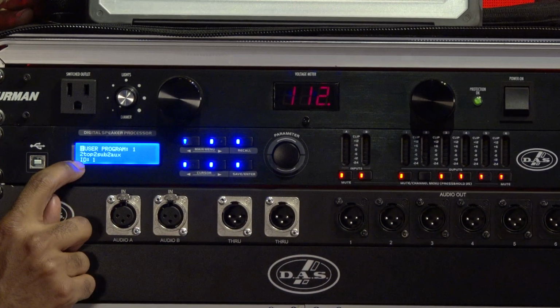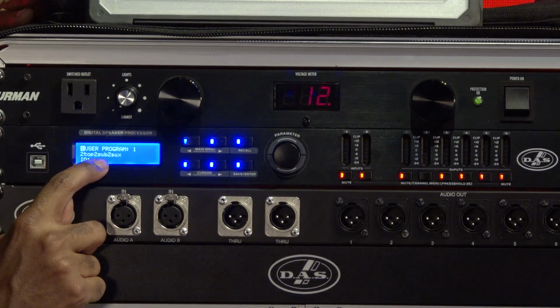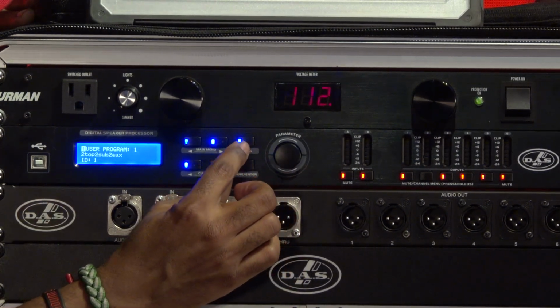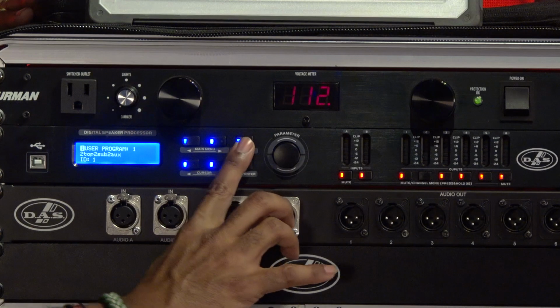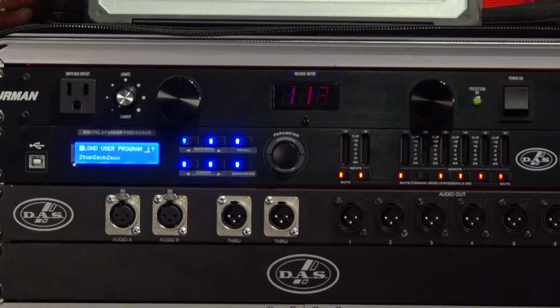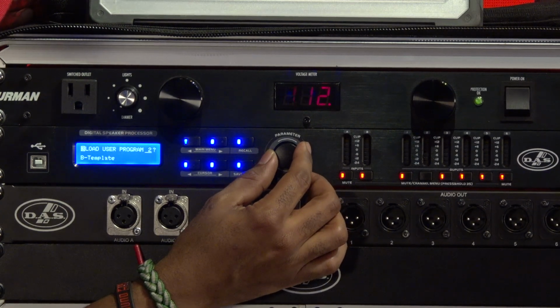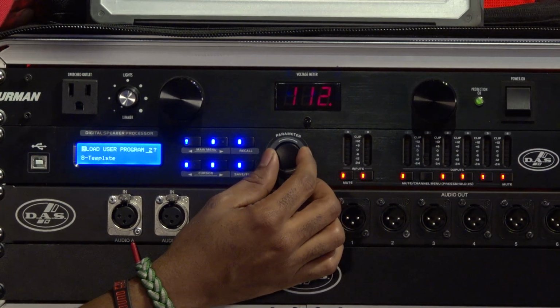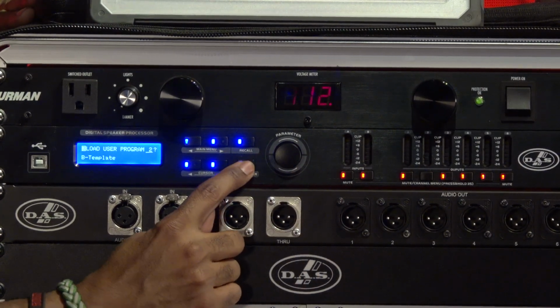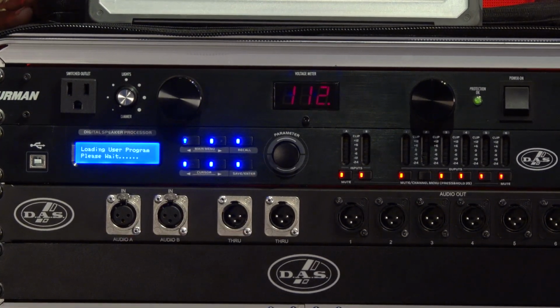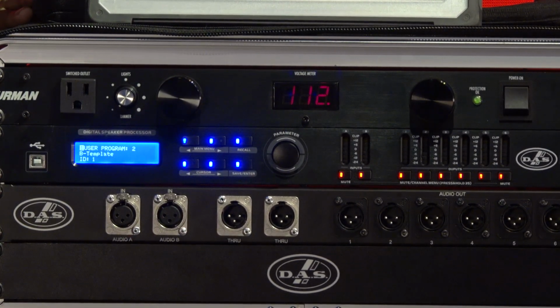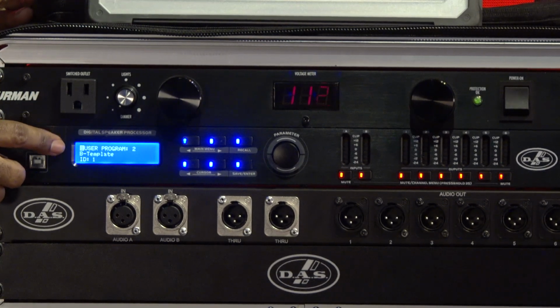Here, you can see I have 2 tops, 2 subs, 2 aux already preloaded. If I wanted to load up another preset, I would do that by pressing recall, and I would go to the user program that I want. This, for example, is my template. I'm going to press save enter to load another preset. So now I'm on preset number 2.